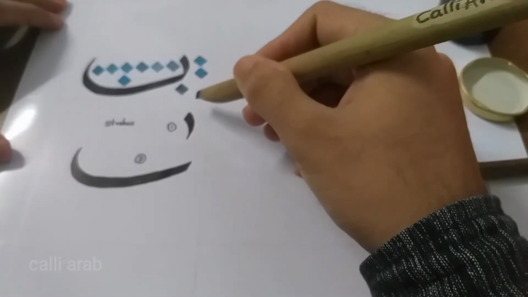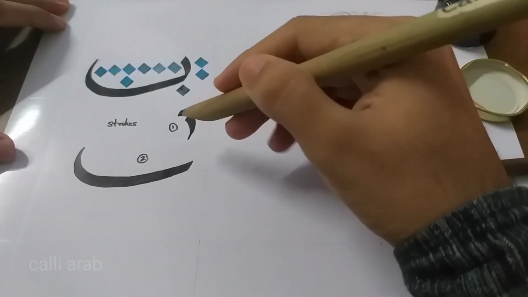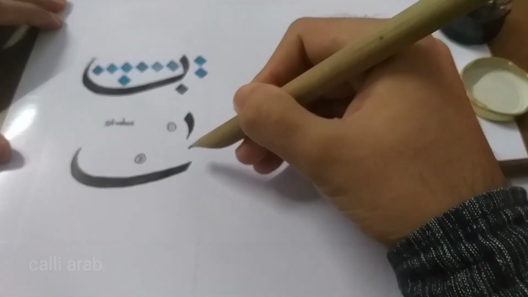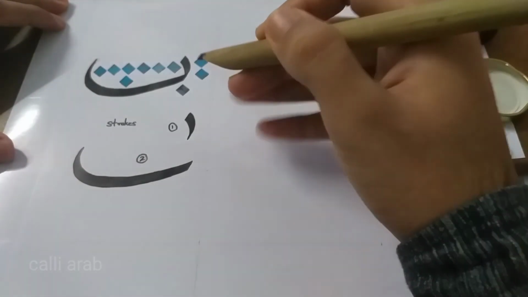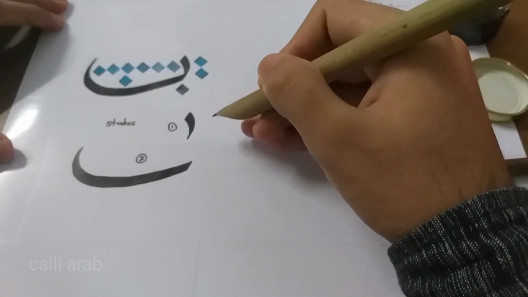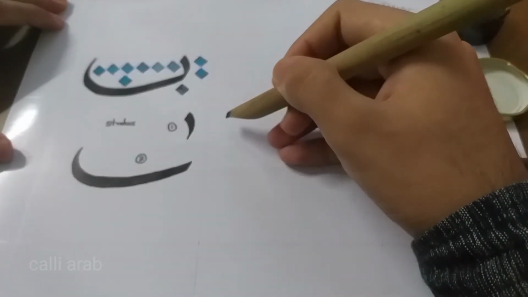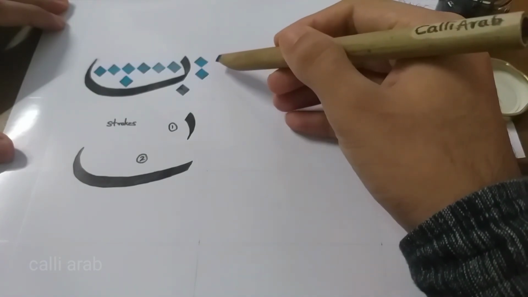Stroke 1. The first stroke of the standard Ba is a short and curved stroke that starts off by going down towards the right and then curves slightly leftwards before ending. The total height of the first stroke is 2 nuqtas.